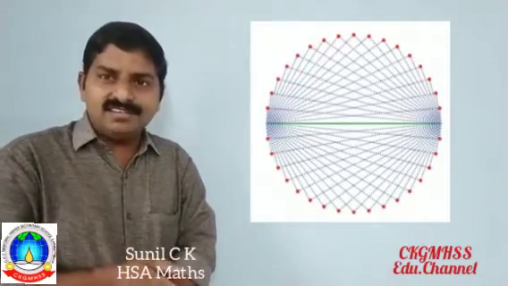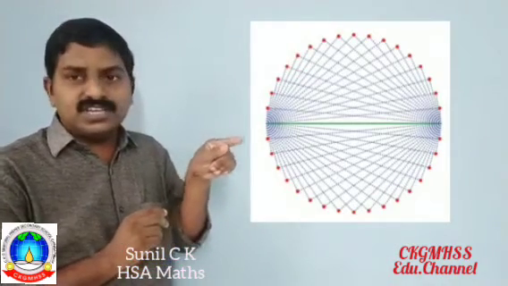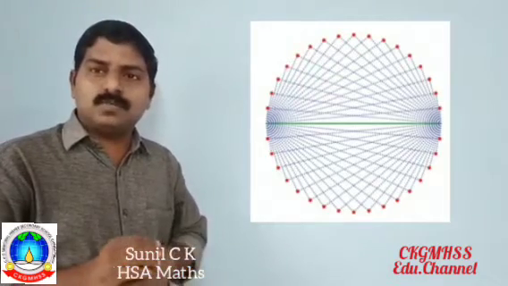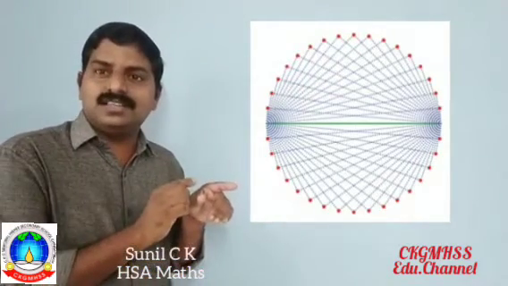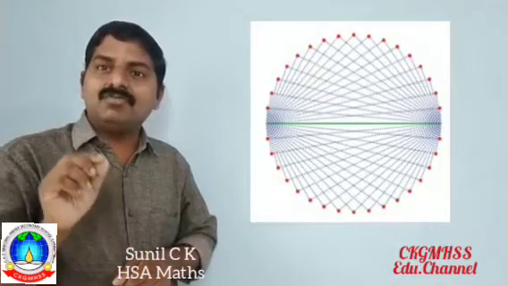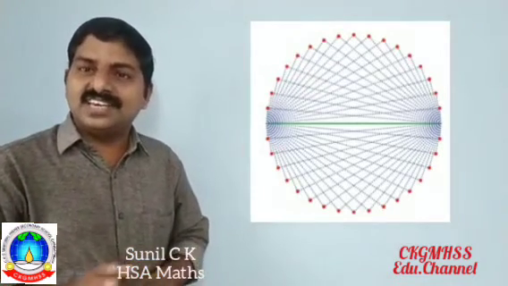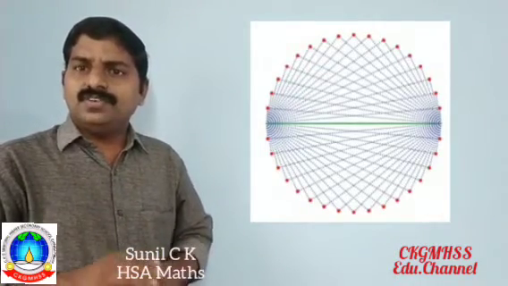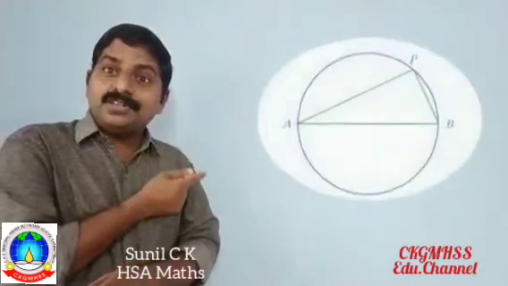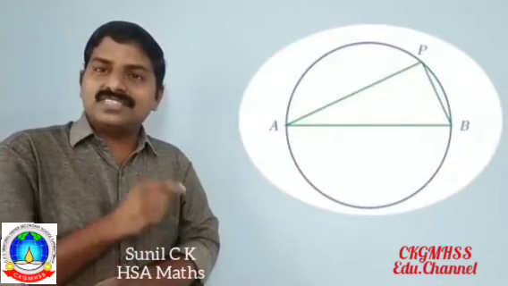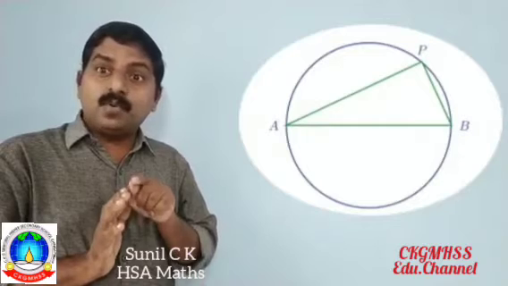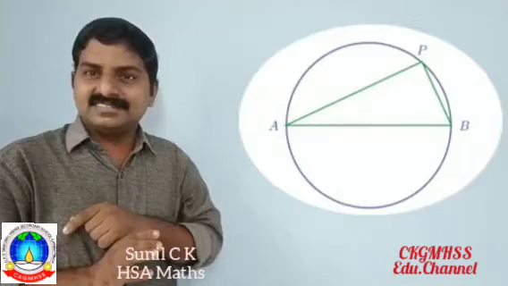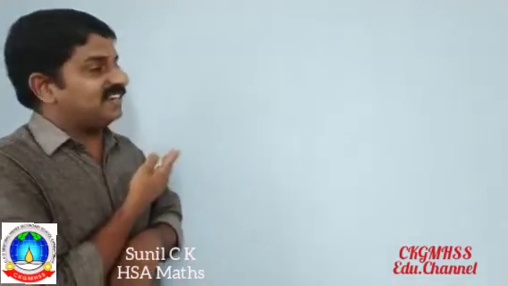If we join the end points of the diameter of a semicircle to a point on the circle, then we get an angle of measure 90 degrees. That is, we get a right angle. It's very important. If we join the end points of the diameter of a semicircle to a point on the circle, then we get a right angle. Okay, then see the next figure.